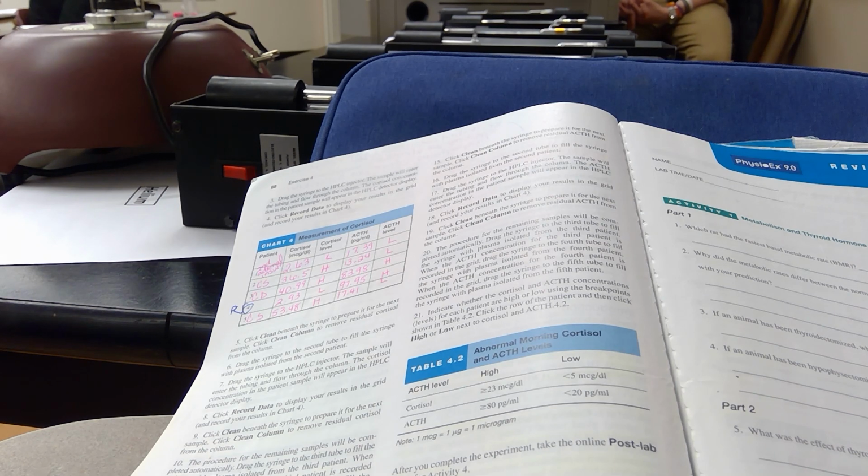Patient 4 had primary adrenal insufficiency. ACTH was high, and yet cortisol still wasn't being released. And then the last one, 5th, had Cushing's syndrome. High cortisol, but low ACTH. Again, we don't know if that was physician-induced or some sort of tumor on the adrenal cortex. Any questions?